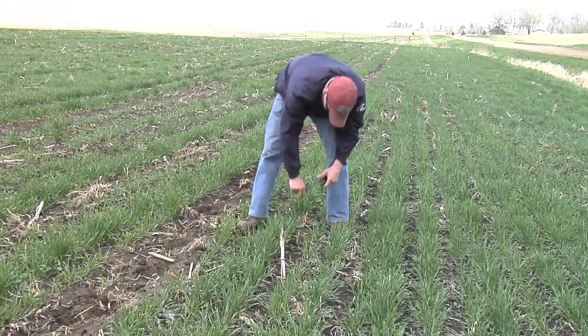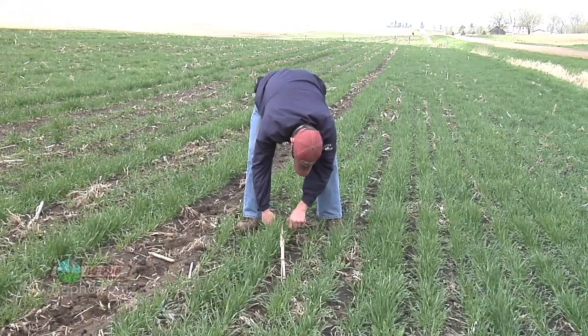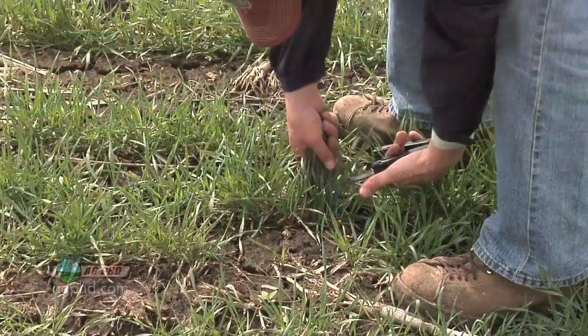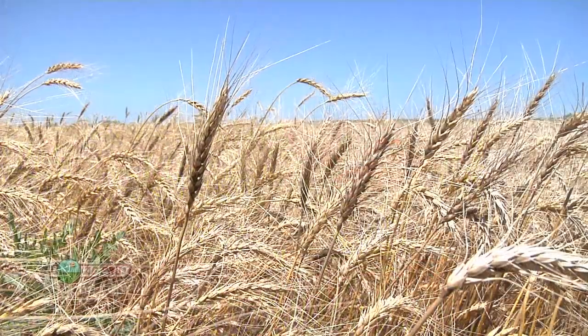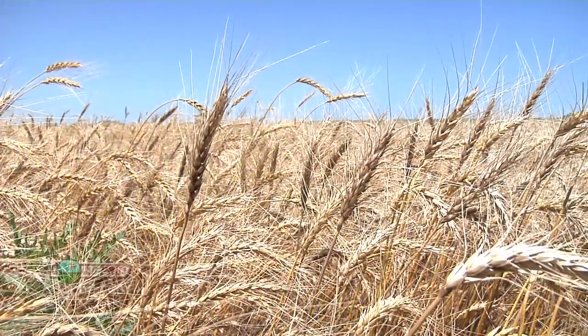One of the things that we like to do on our farm to monitor our fields is do some plant tissue analysis to see why the good areas are good, why the poor areas are poor, and really to find the answer to a lot of the problems that happen out in the fields.